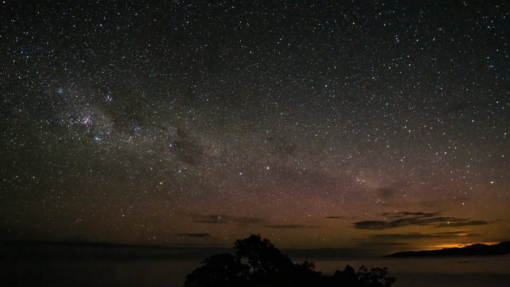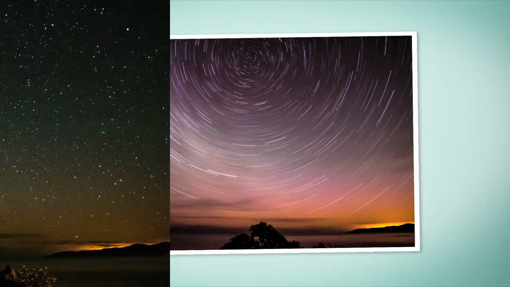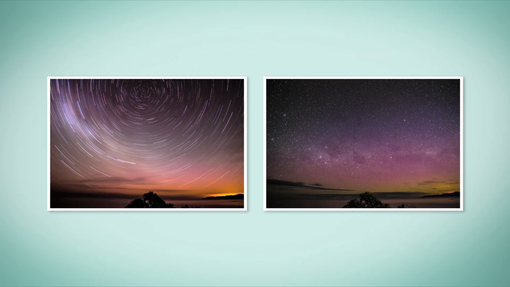Star trails are another great example of using shutter speed creatively. With extended shutter speeds, such as this shot of 60 minutes, we can create trails across the sky from what would normally appear as single dots of light.